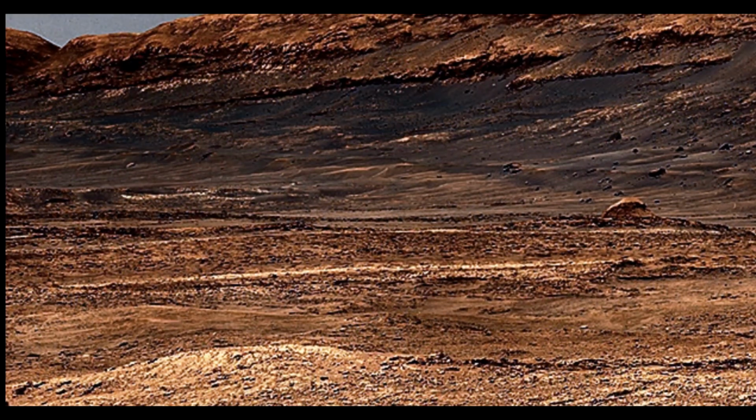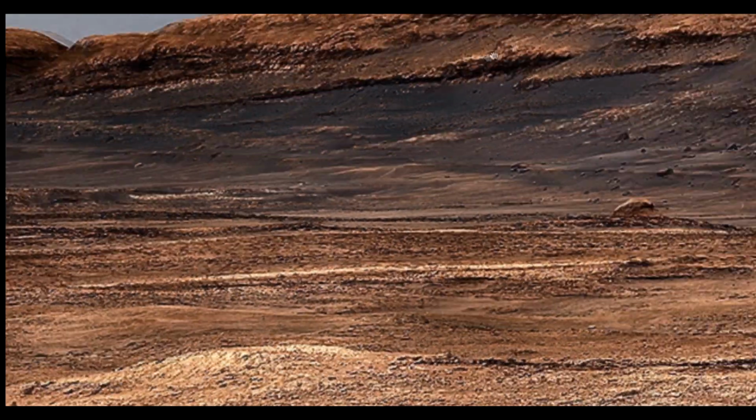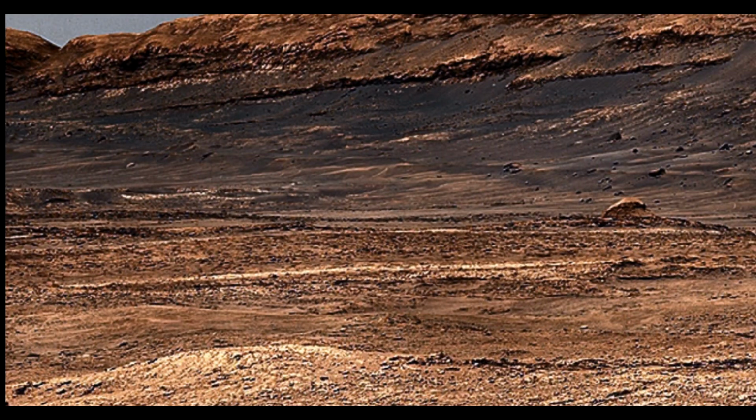And if we add a bit of brightness manipulation, you can see that there are linear patterns here and remarkable designs on this slope here. Is that a natural occurrence? And some other structures seem to pop up here as well.